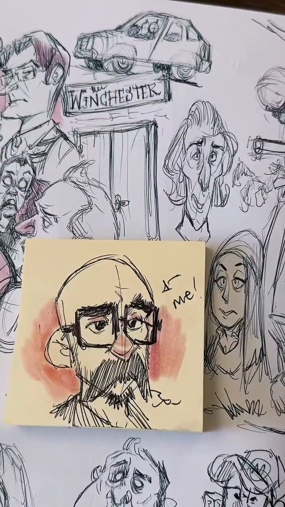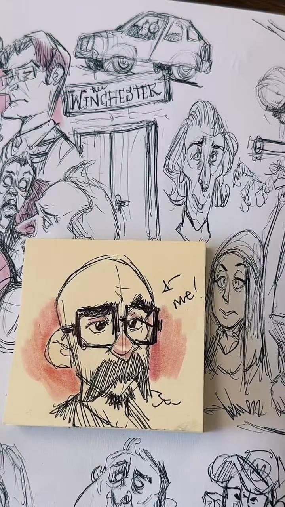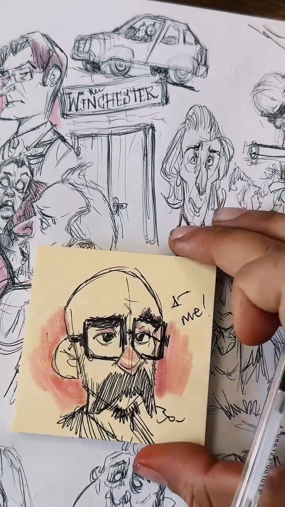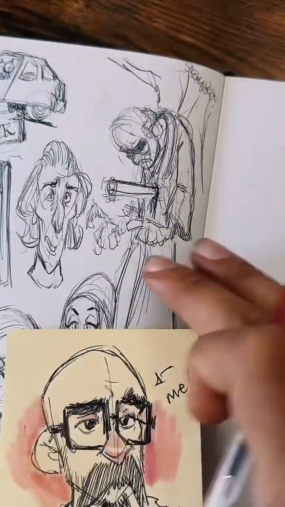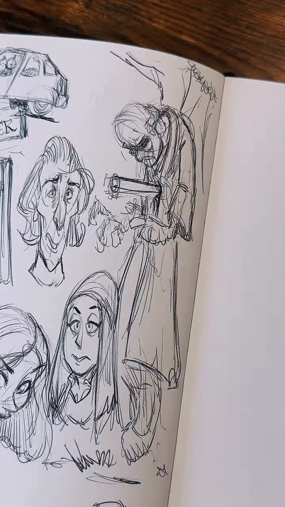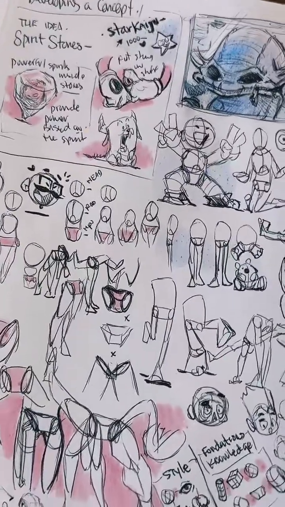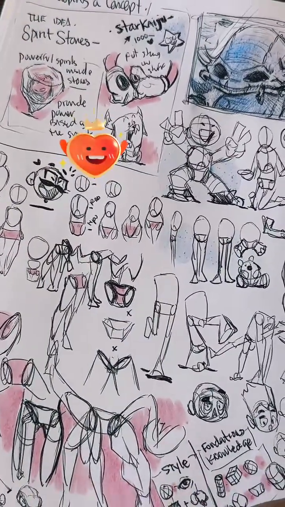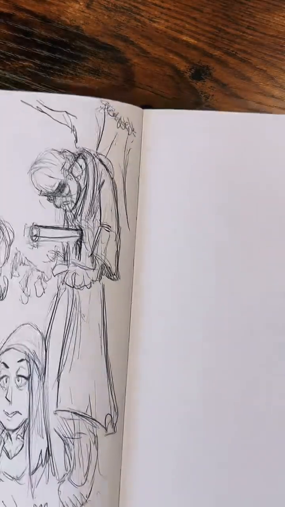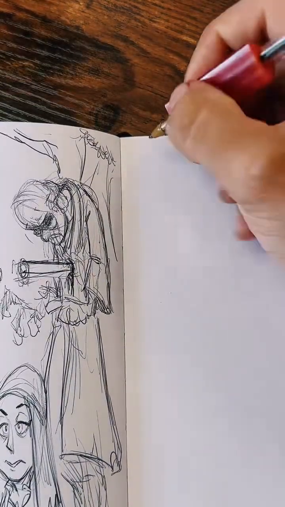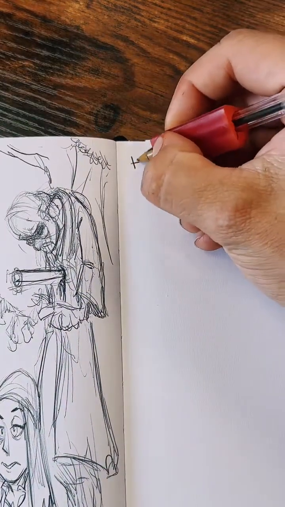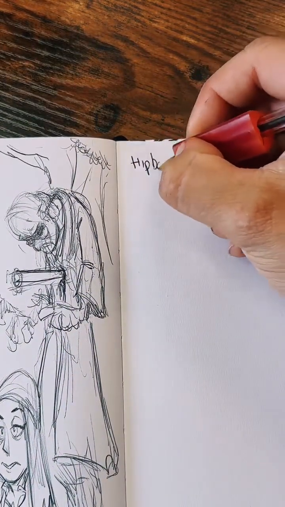Let's see. Hips and legs. Okay. We did that not too long ago. We talked about that a little bit. But I think that's a good topic because that's something that I want to get better at right now. So let's talk about hip bones and legs.